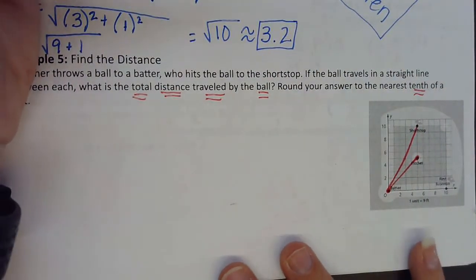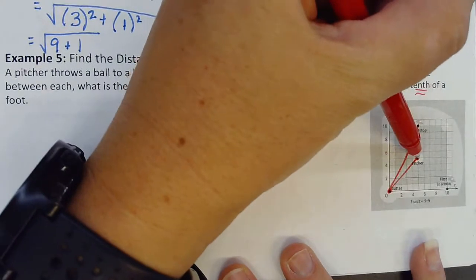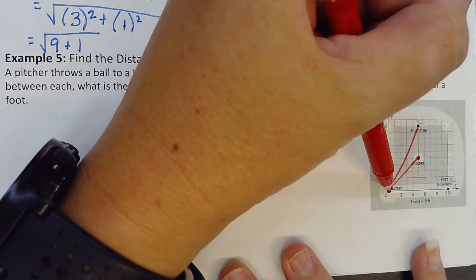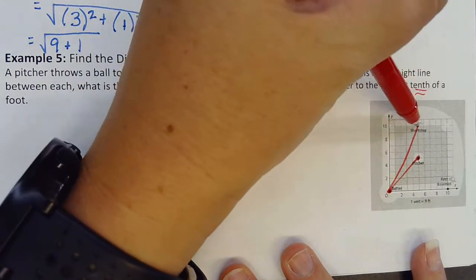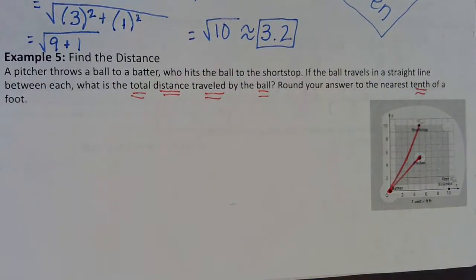So what they want us to find is what is the distance from the pitcher to the batter, and then what is the distance from the batter to the shortstop. So you're going to have to actually find two distances. In order to find the distances, what do you need to know first, or what do we need to figure out? What do you need to find the distance or to plug into that formula? We need to find the coordinates. So they don't give you the coordinates, so we have to figure out what the coordinates are.